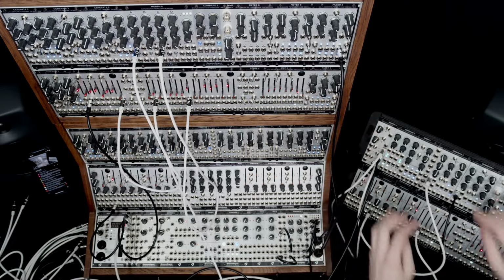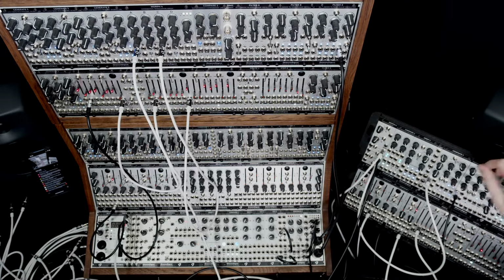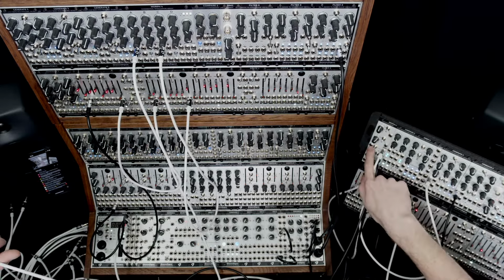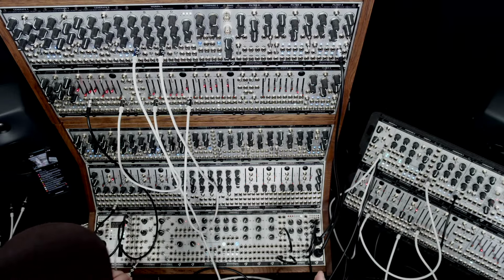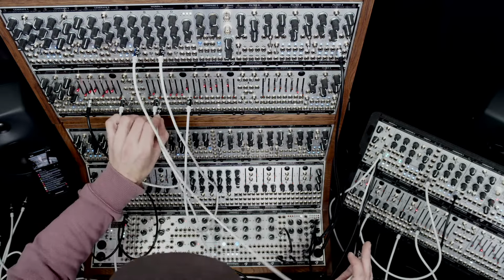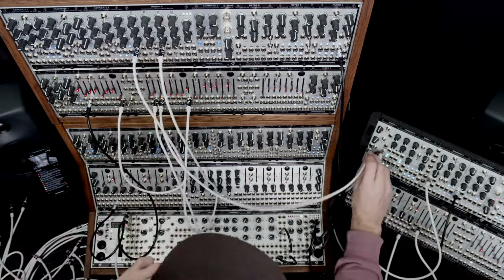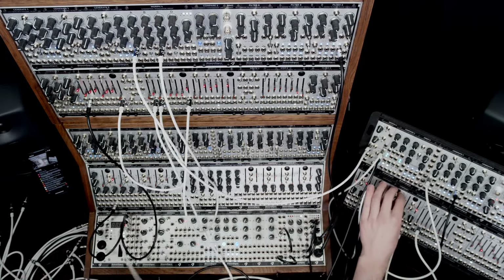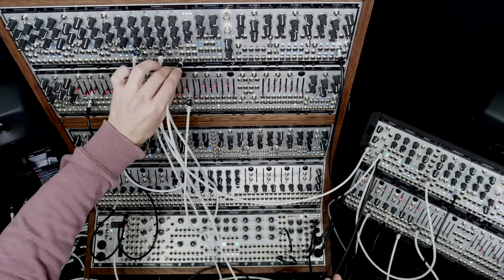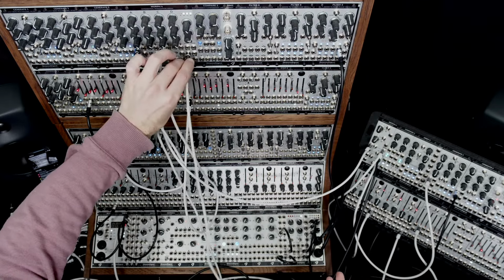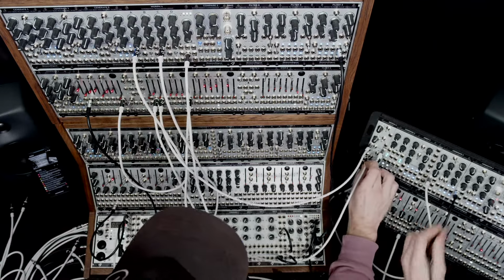You'll hear what's going to happen. I'll give you pitch CV. Yeah, I want the gates in the upper one and the pitch in the third one. Okay. So I'll give you gates from here, in the upper one, and the CV in the lower one, the third one. So CV we're going to take from Morph 4. Yeah, third one. Thank you.